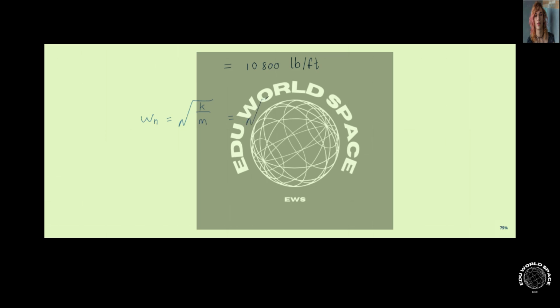And so this is 10,800 pounds per foot divided by the mass of the motor, which is its weight 40 pounds divided by 32.2, which is g, and this gives us the natural frequency of 93.242 radians per second. We'll keep as many decimal points for accuracy.